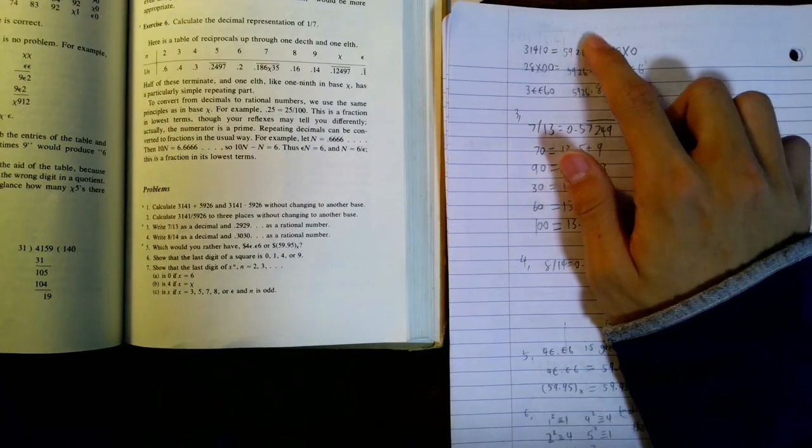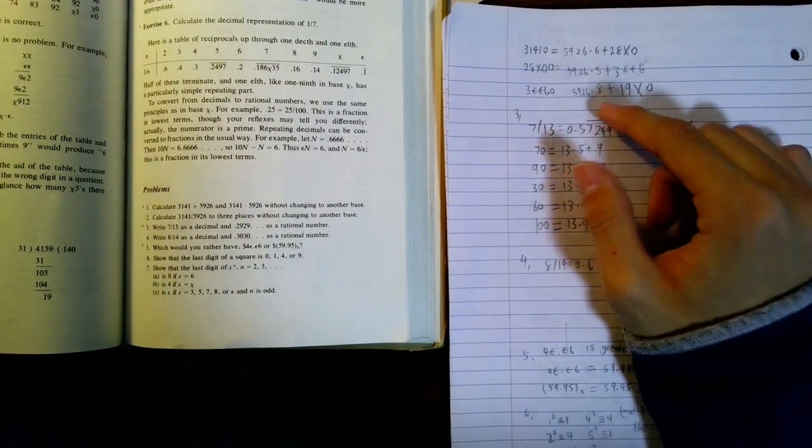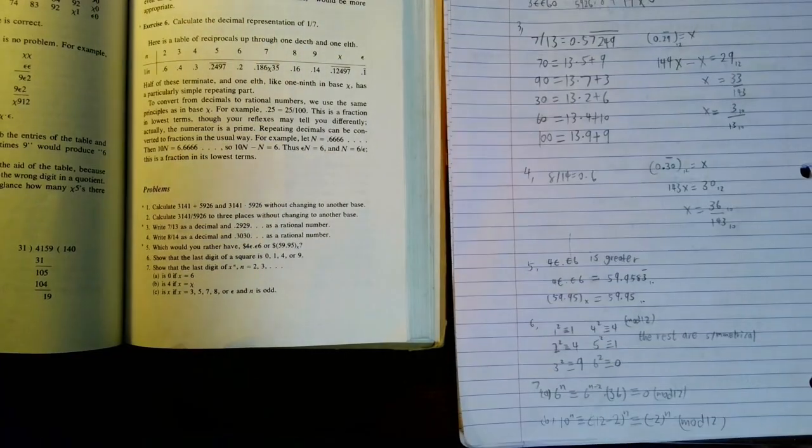And you get 0.658, and you continue and you get a decimal expression. You can do this for as long as you want, infinitely.